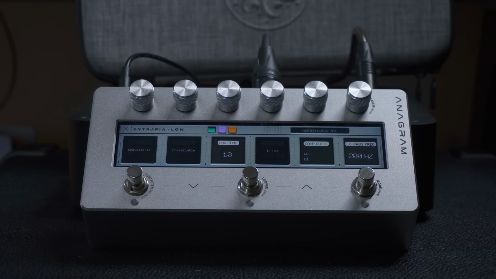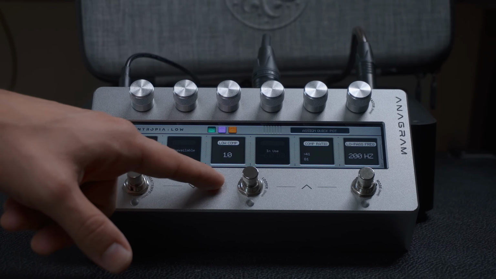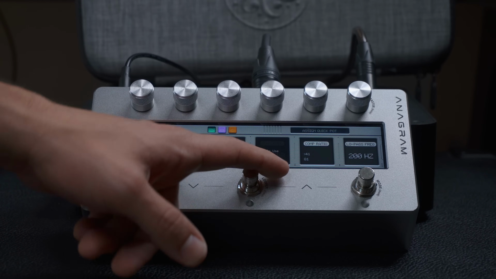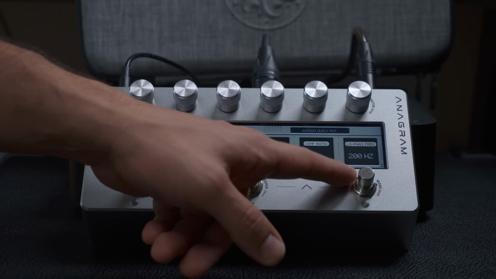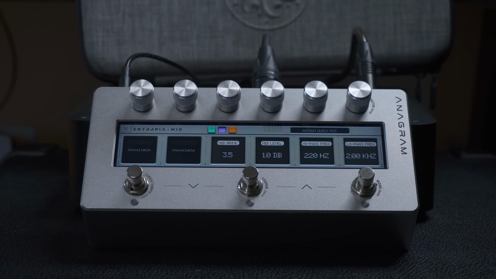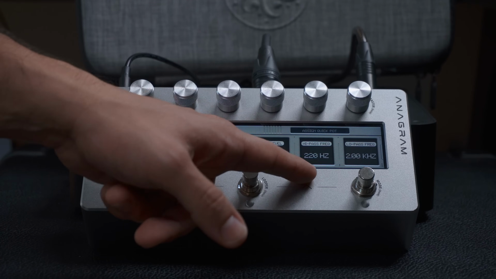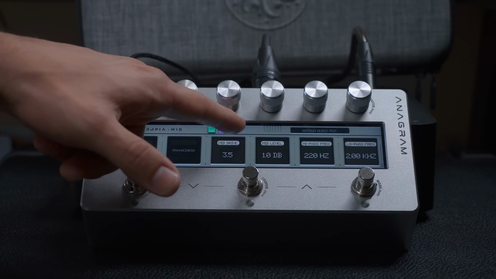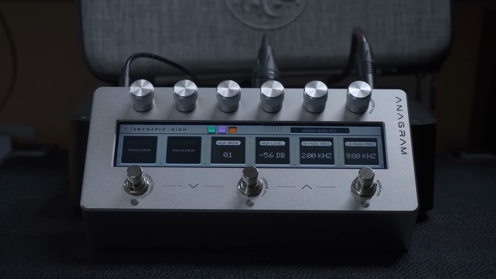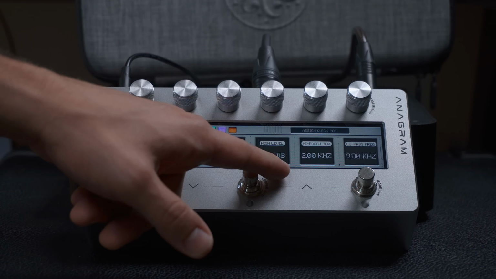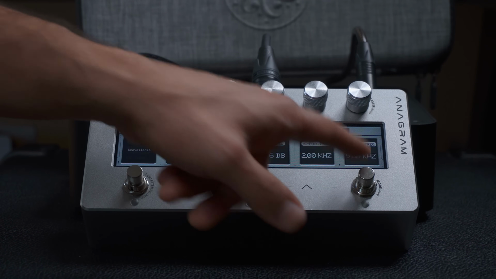As you can see, we can choose between the low compression amount, the low level, the compressor ratios, and the low pass filter. For the mid band, we can choose the mid drive, the mid level, the high pass and low pass filter, and the same applies for the high band. You can choose the high drive, high level, high pass, and low pass filters.